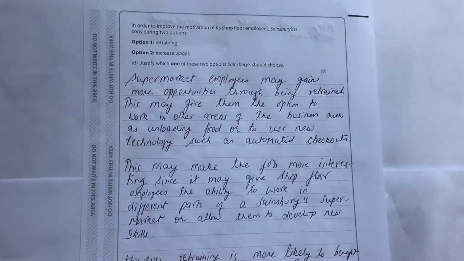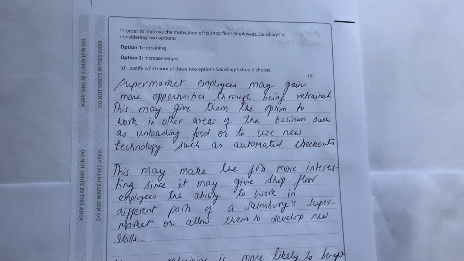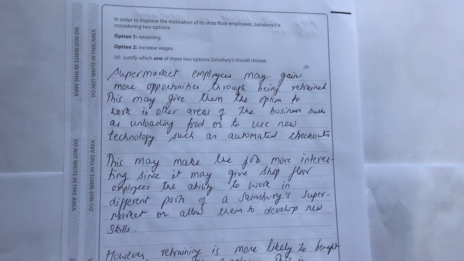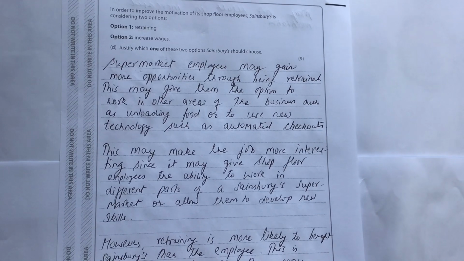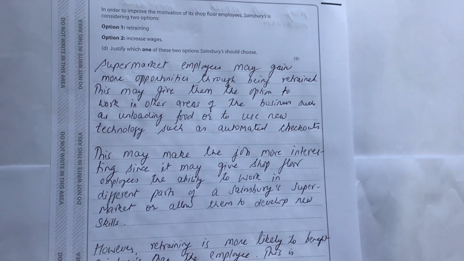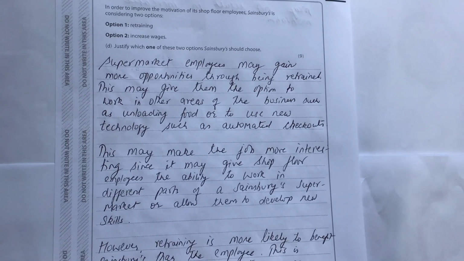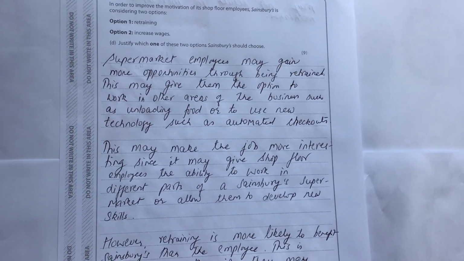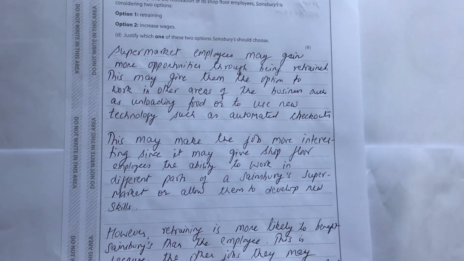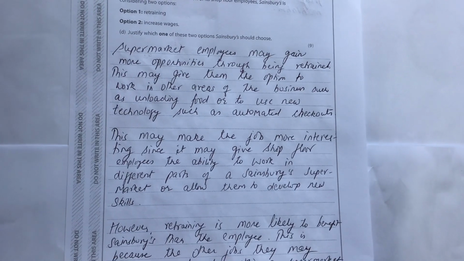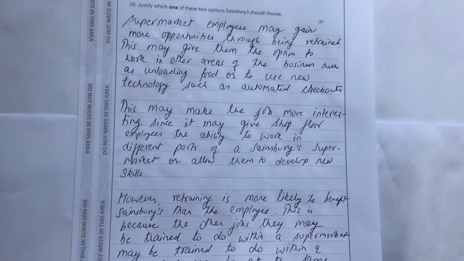9 marker. In order to improve the motivation of its shop floor employees, Sainsbury's is considering 2 options: retraining, or increase in wages. Justify which one of these 2 options Sainsbury's should choose. Supermarket employees may gain more opportunities through being retrained. This may give them the option to work in other areas of the business such as unloading food or to use technology such as automated checkouts. This may make the job more interesting since it may give shop floor employees the ability to work in different parts of the Sainsbury's supermarket or allow them to develop new skills.